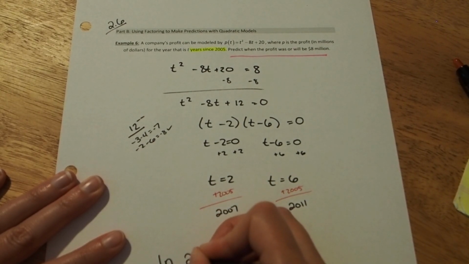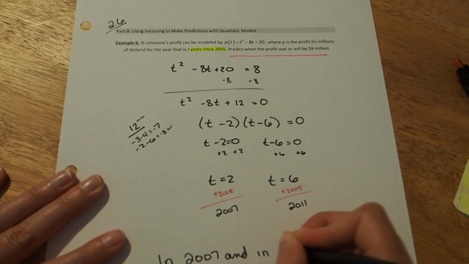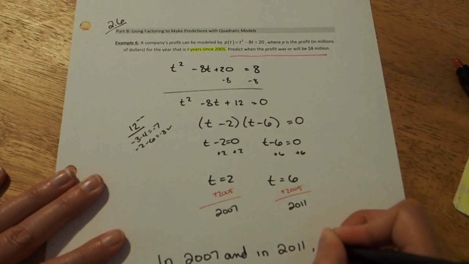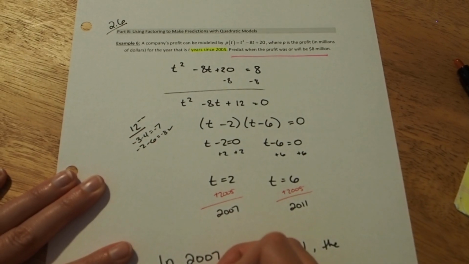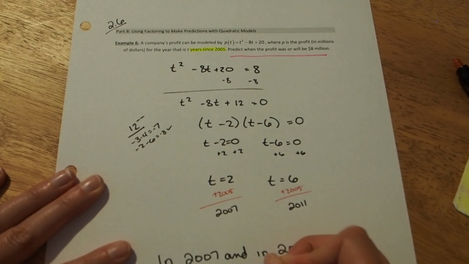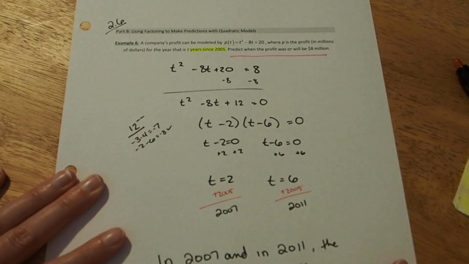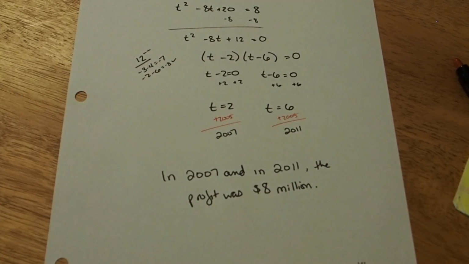So in 2007 and again in 2011, the profit was 8 million. So there were 2 year values when the profit reached 8 million. It reached 8 million in 2007 and again in 2011.